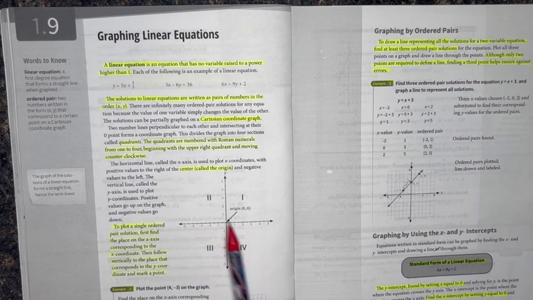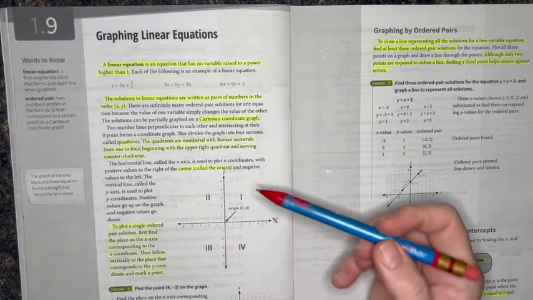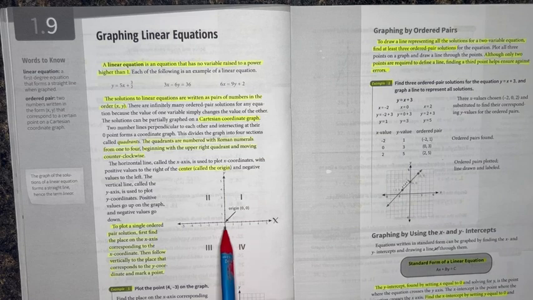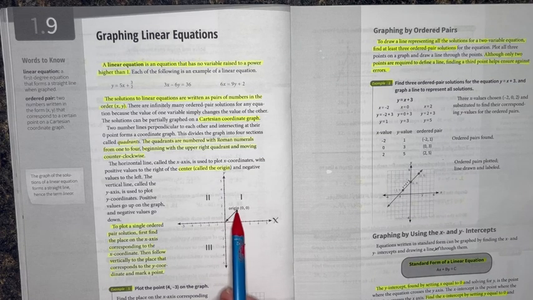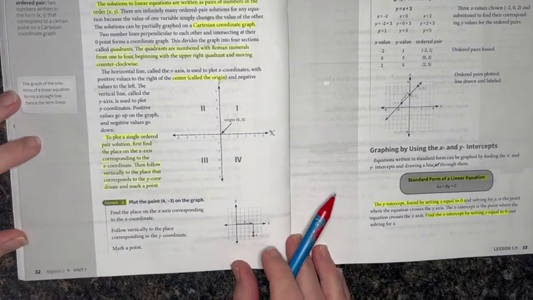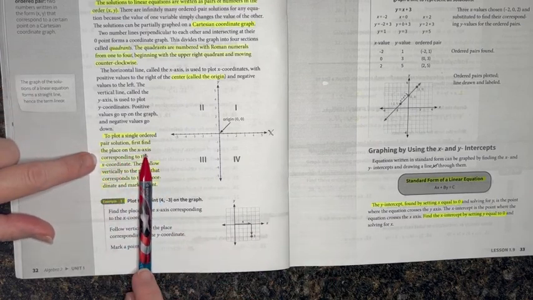This axis is the x. I see it's not labeled. The y-axis is labeled, but this is the x-axis. This is the y-axis, okay? And where they meet is called the center or the origin point, okay? The point 0, 0.